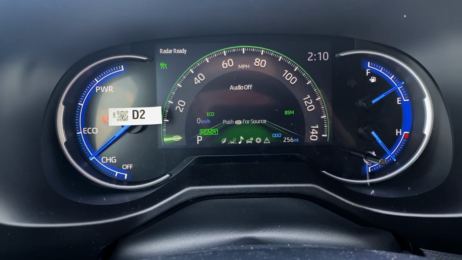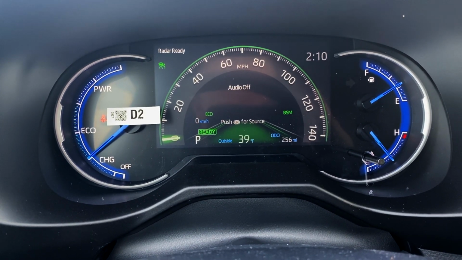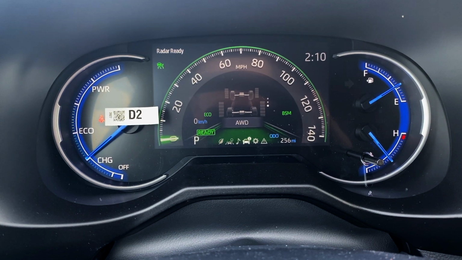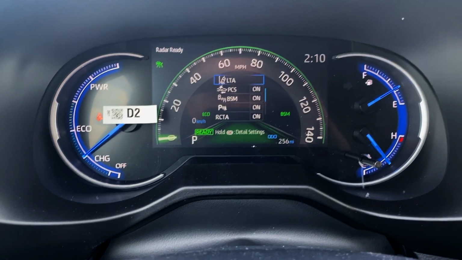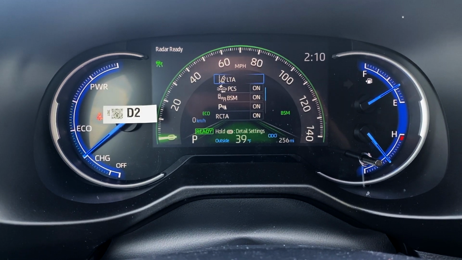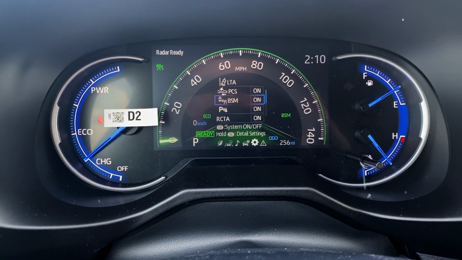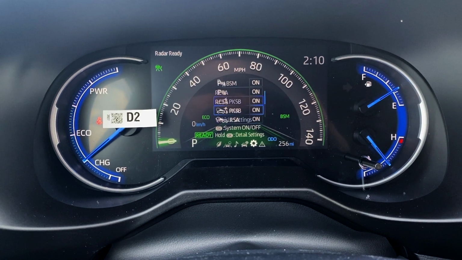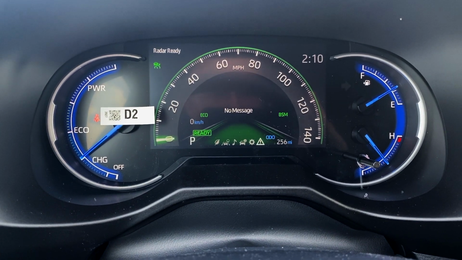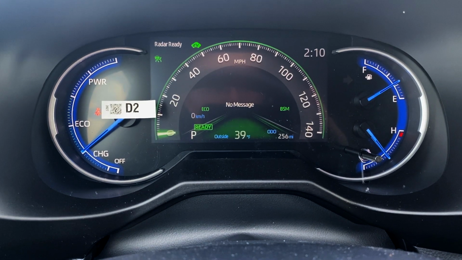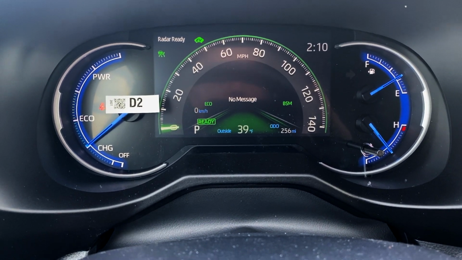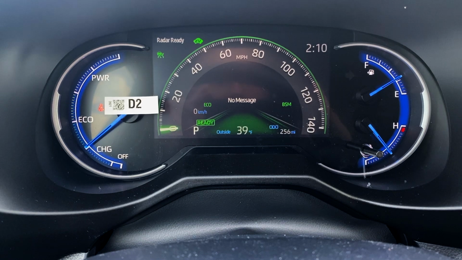Your compass here, music information, how your all-wheel drive is performing. This gear wheel is the settings screen where you can turn on and off different safety features and aspects of the vehicle. And your messages here will tell you if anything's going on with the vehicle and indicate whether there's any warnings of things you should know about.